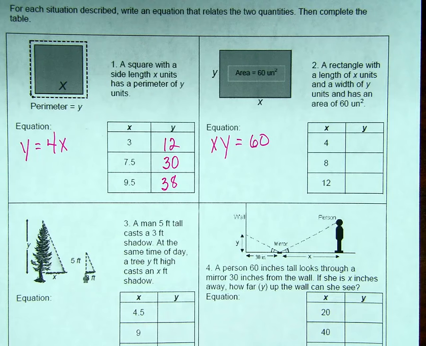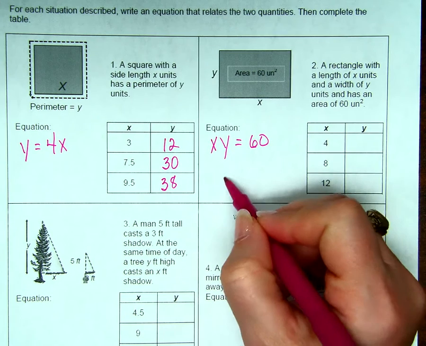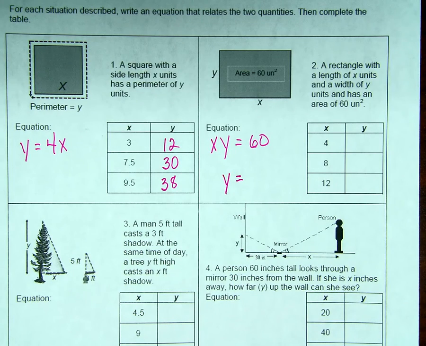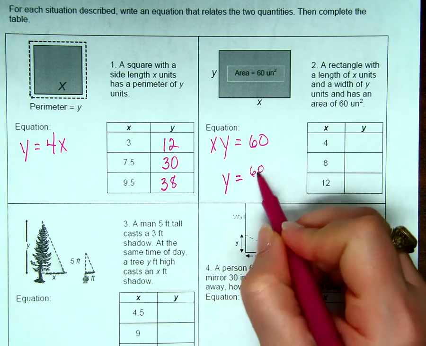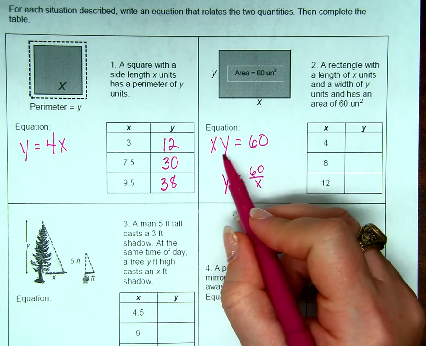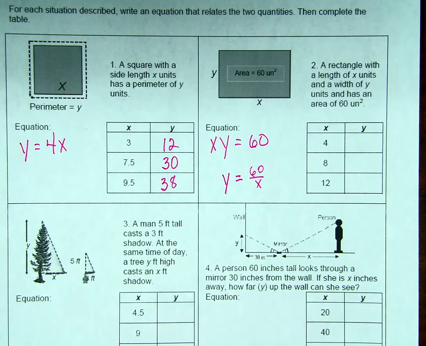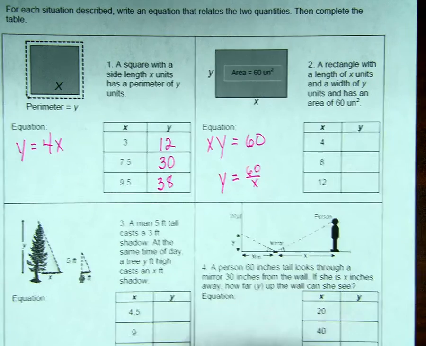Now, is that an equation? It is, right? Something equals something. Is it typically the equations we're used to? What equations are we used to? Y equals, right? Or something equals y. So if we're going to set it up as y equals, what would it be? 60 over x. To get rid of the x on the left-hand side, we divide it. Since it's multiplying by y, we divide both sides by x. Any questions about that? Okay.